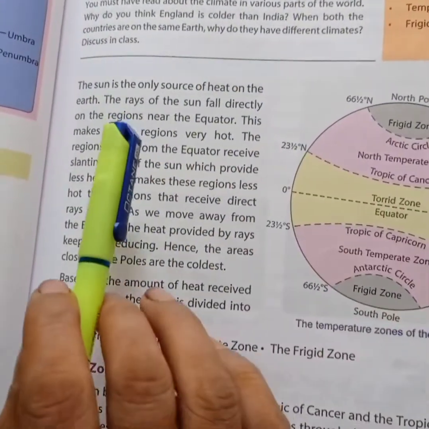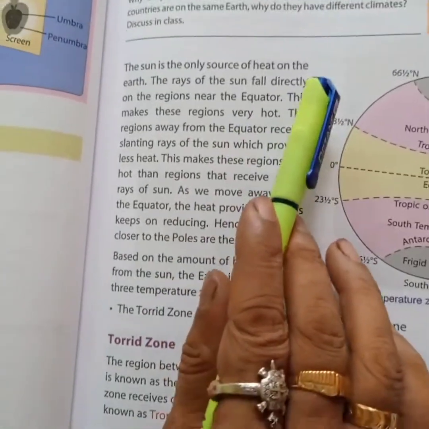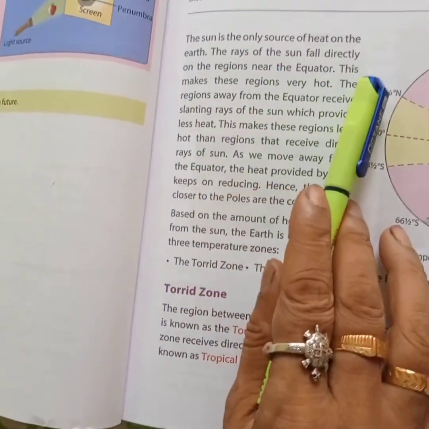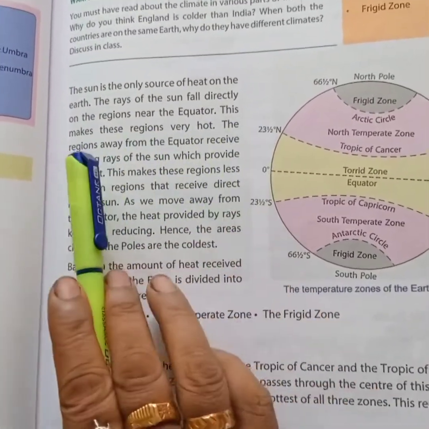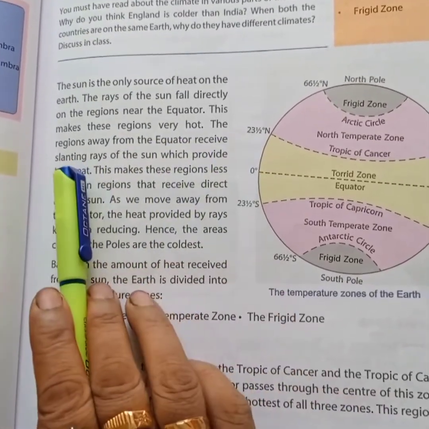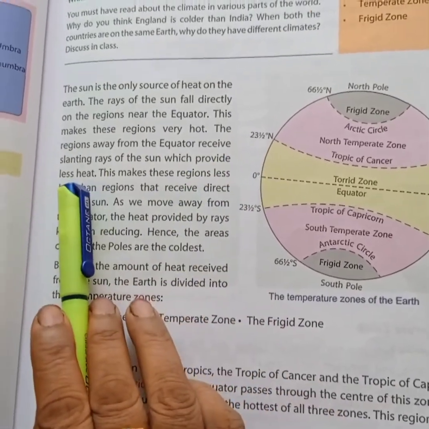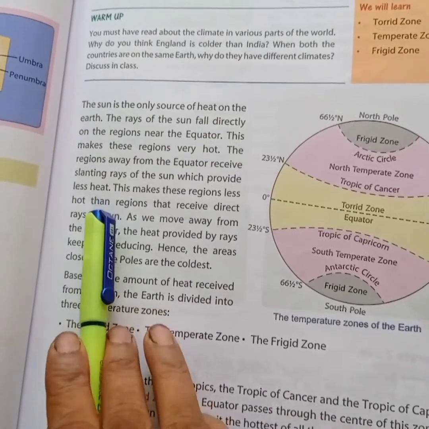Discuss in class. The sun is the only source of heat on the earth. The rays of the sun fall directly on the regions near the equator. This makes these regions very hot. The regions away from the equator receive slanting rays of the sun, which provide less heat.